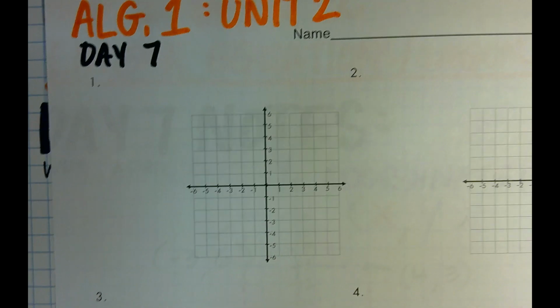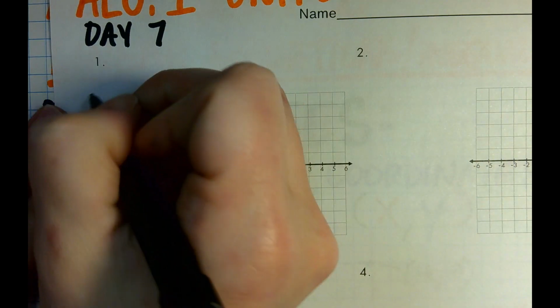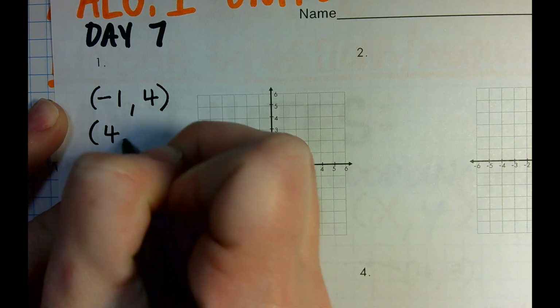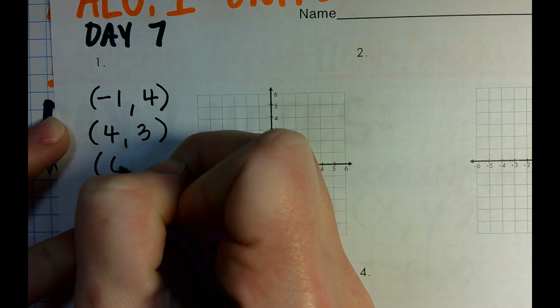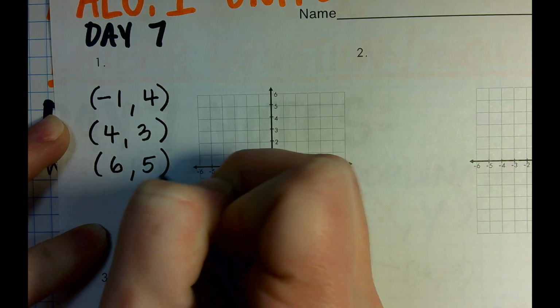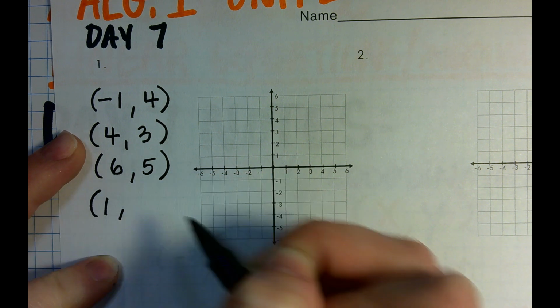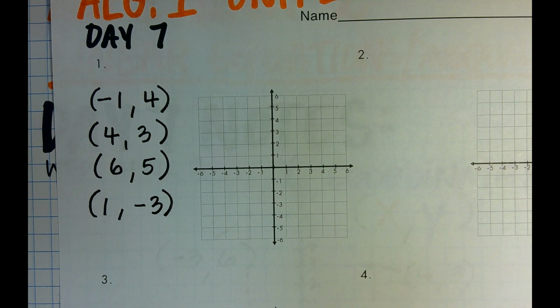So, I'm going to list some values. Let's say -1, 4; 4, 3; 6, 5; and 1, -3. Okay, there are 4 random coordinates. Just came from my brain.